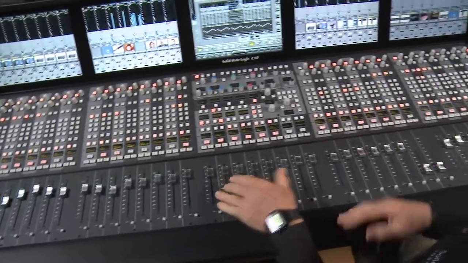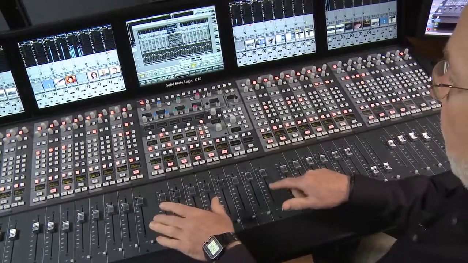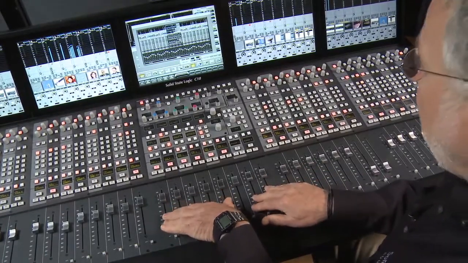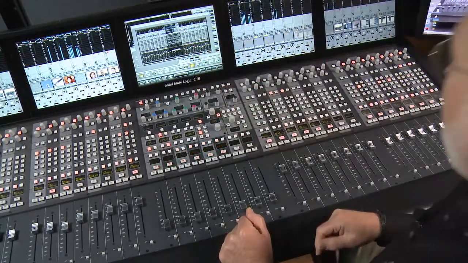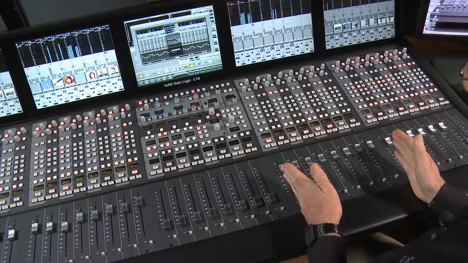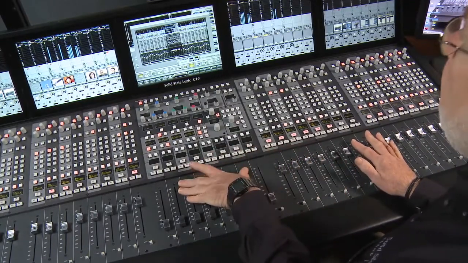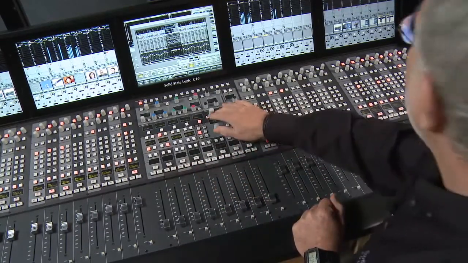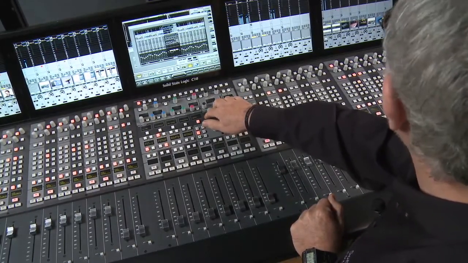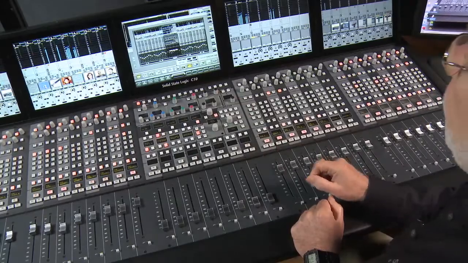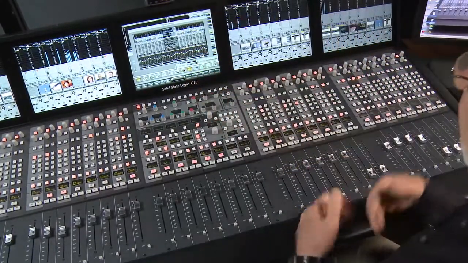If there was a failure on one of the master faders, we can do the same thing. We can transfer the functions on the master faders to one of the other bays, in which case everything shuffles up one, and these now become my master faders, and those faders have been disabled. And again, we scroll to the last channel strips 25 to 32. A very powerful feature that allows you to overcome a physical problem with the control surface.